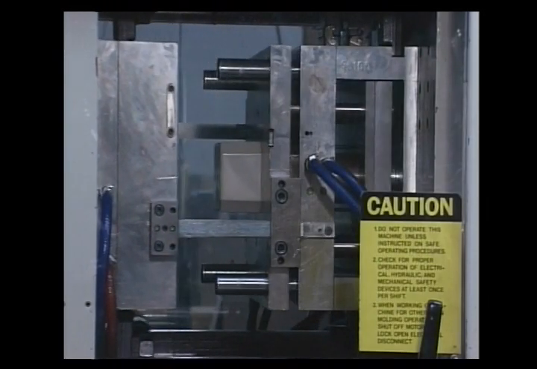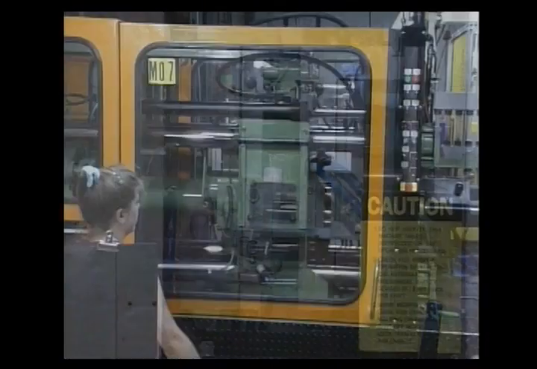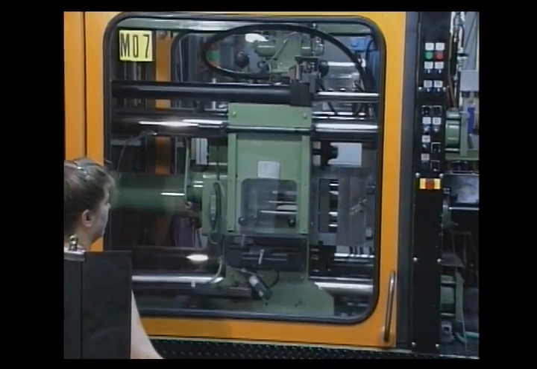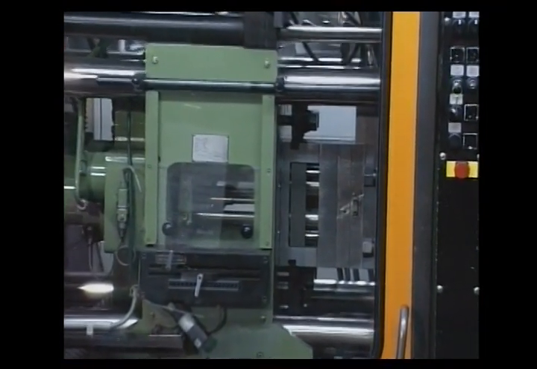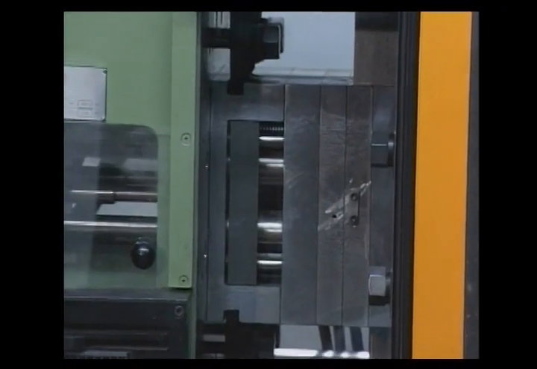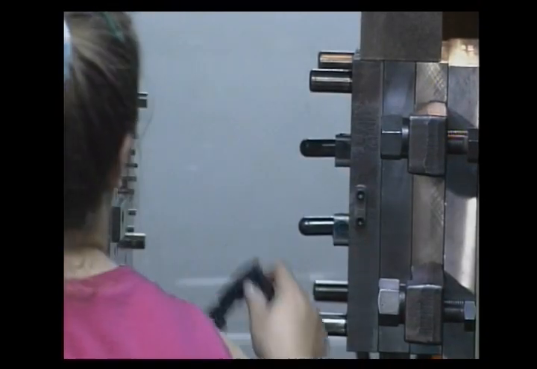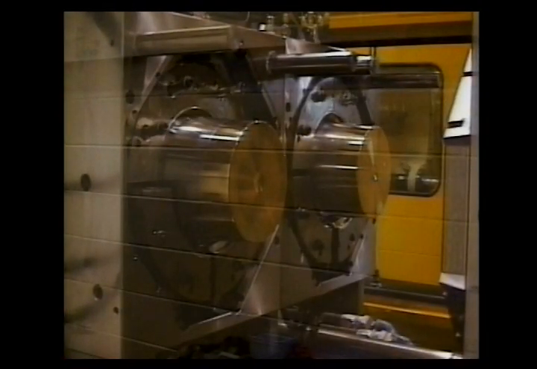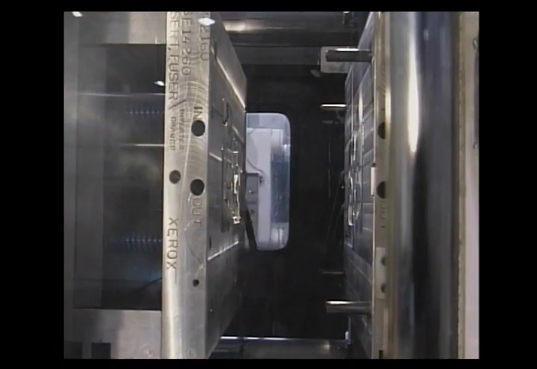Let's review the material contained in this videotape. Injection molding is the most common method of producing parts out of plastic material. The process involves injecting molten plastic at high pressure into a mold shaped in the form of a part. Once this plastic cools and solidifies, the mold opens and the part is ejected. Injection molding is an extremely versatile process that can produce parts with a wide range of attributes.